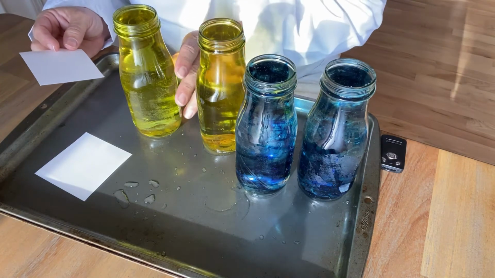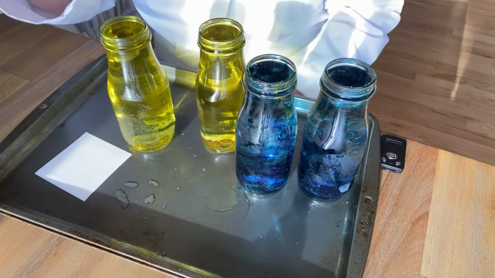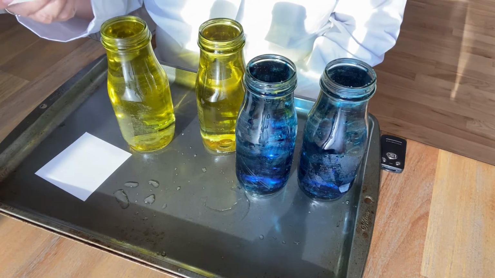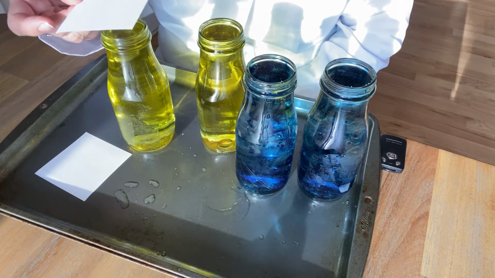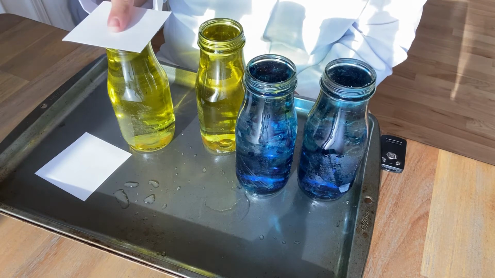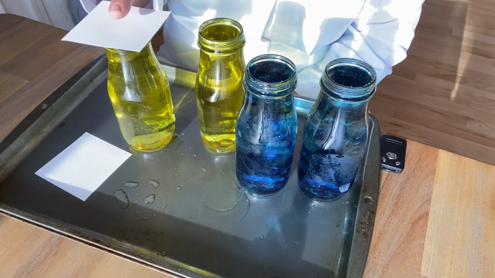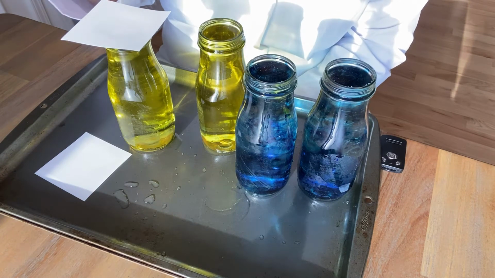Now, what we're going to do is take our index cards and put one over the top of one of the hot water bottles, and you're going to give it a little tap on the top to make sure that it suctions and stays secure.